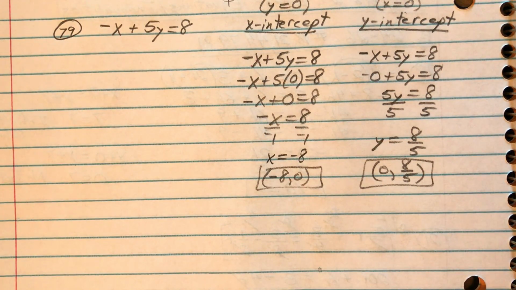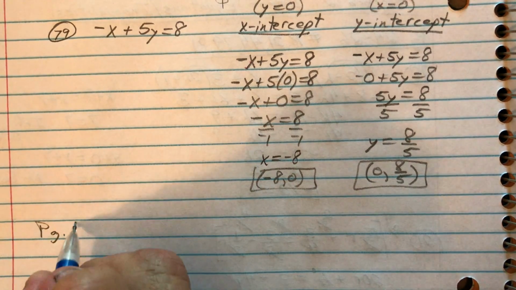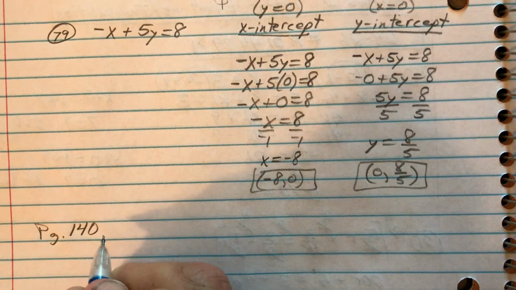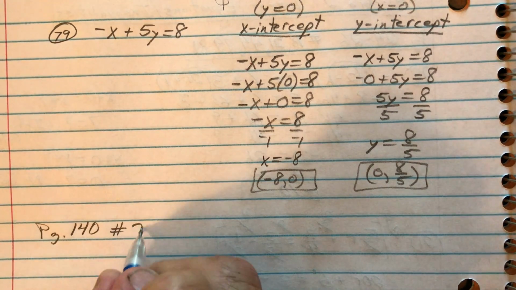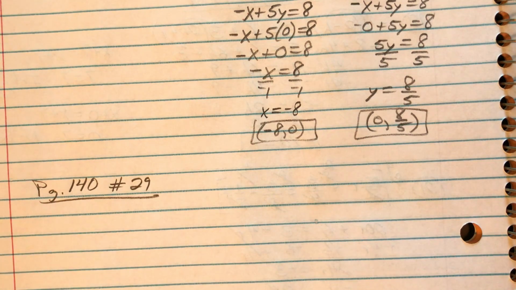Okay, and finally, let's try number 29, from page 140. It's another word problem.